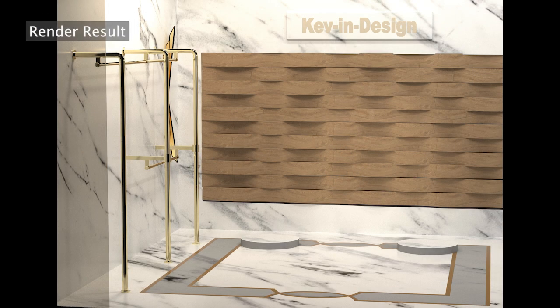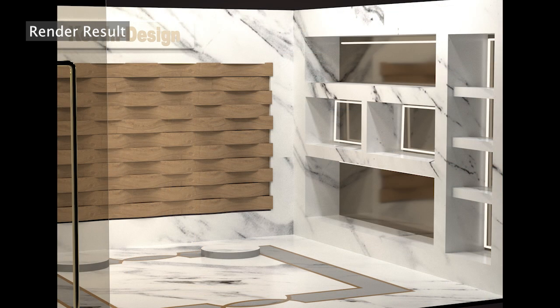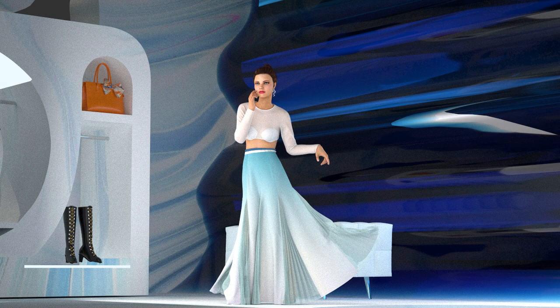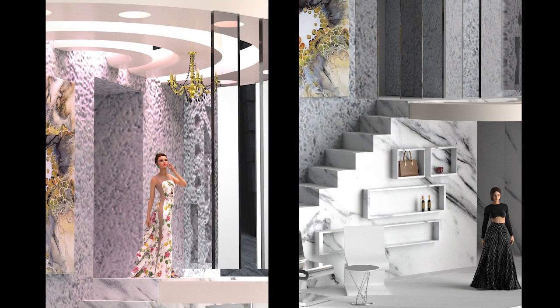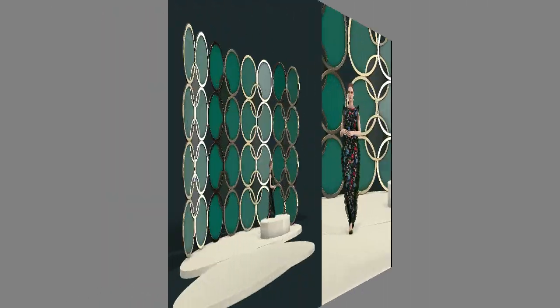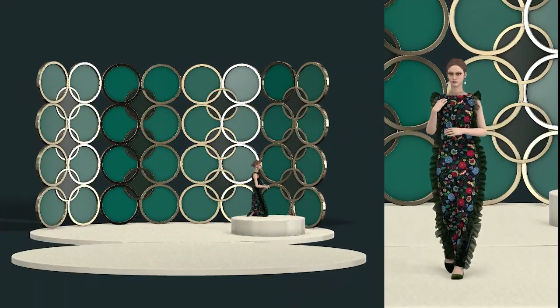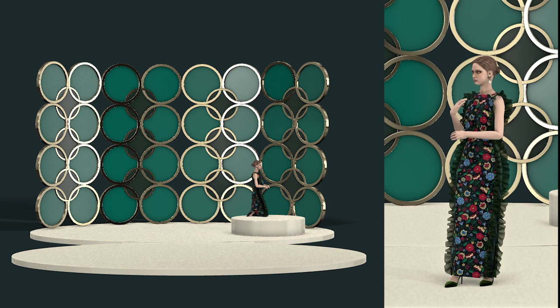Here is the render result for the showroom. It came out pretty well. Once you know the way to create a space in CLO3D, not only you can create different background, you can also use the same way to make your own runway stages.